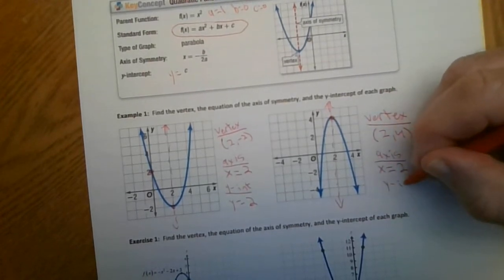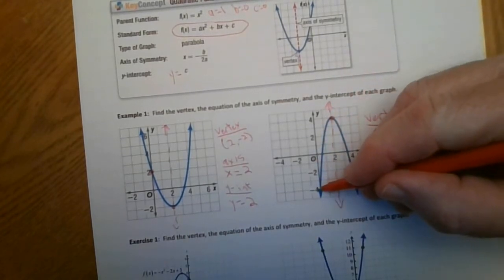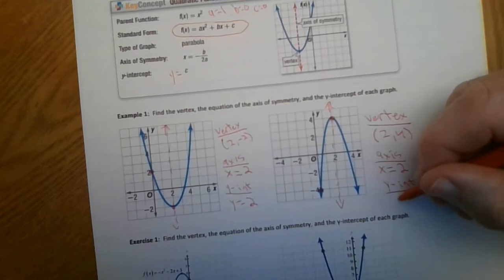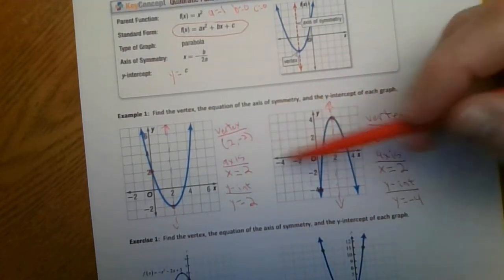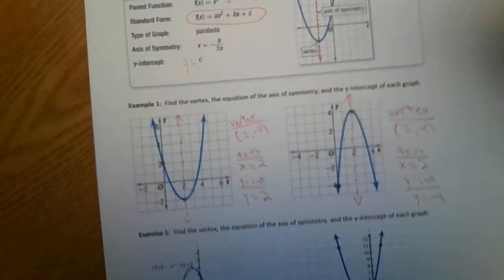And the y-intercept is just where does this hit the y line? Sometimes the arrow is a little bit tricky to see, but it is going to be at y equals negative 4. So that's how I do the first two. You can do the next two. That's the examples. You can do the exercises on that.